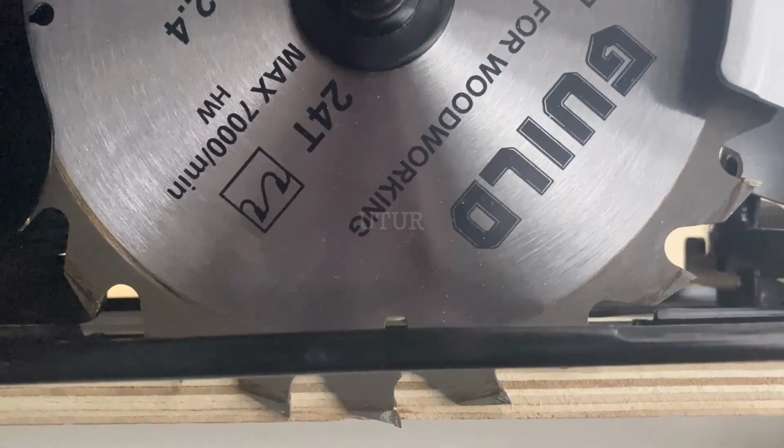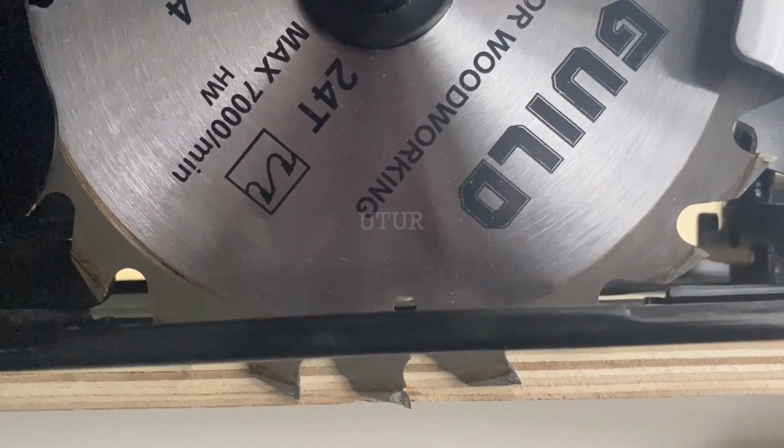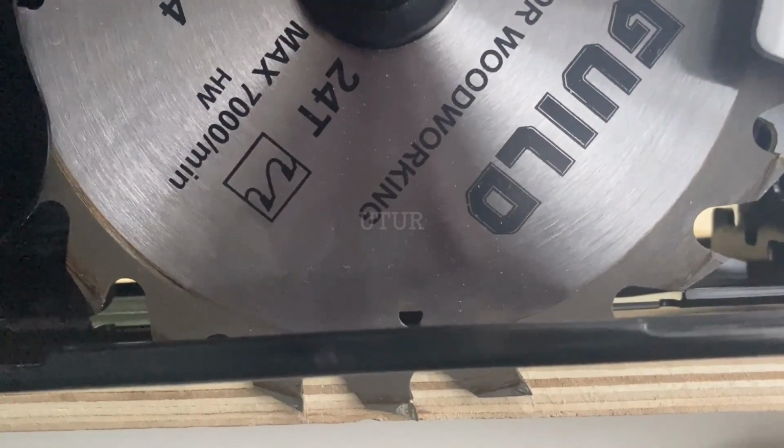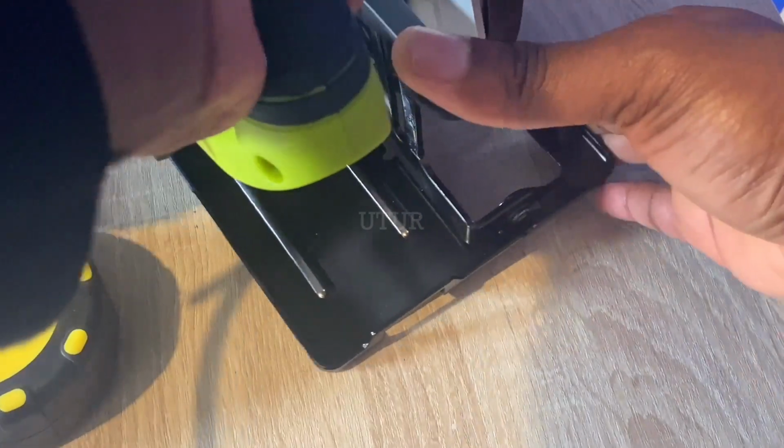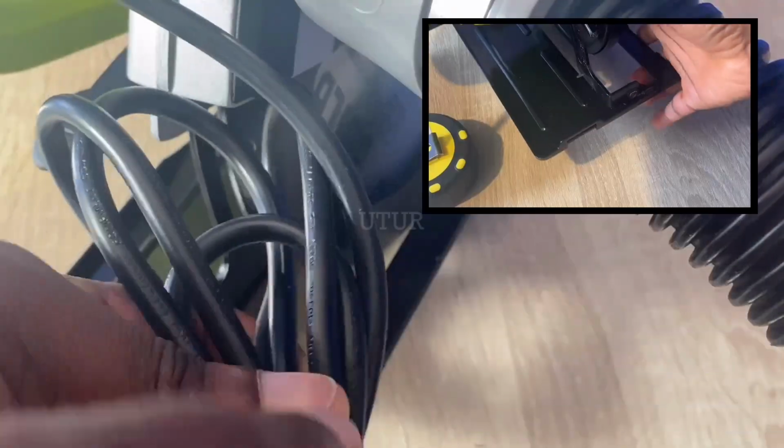And once you have set the depth of cut just slightly beneath the thickness of the material, push the lever down to lock the depth of cut into position.